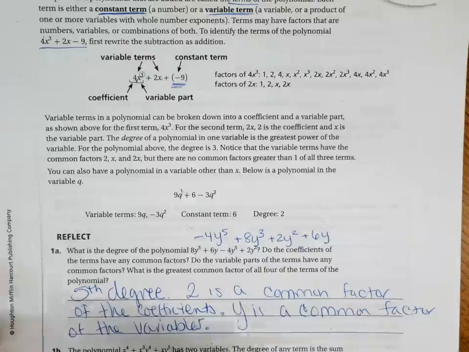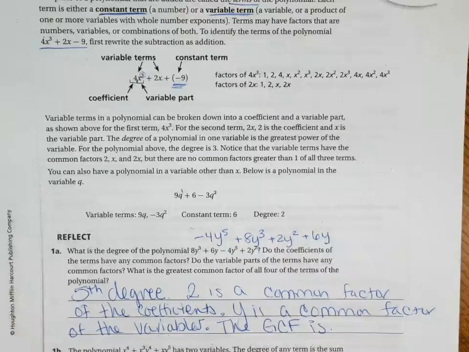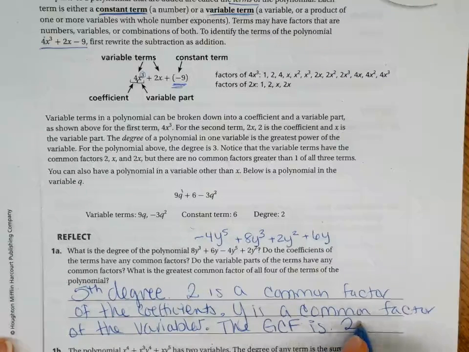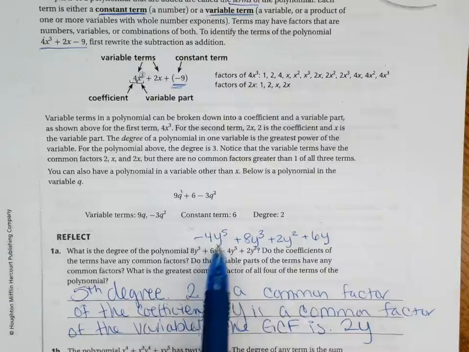So the greatest common factor is what? What's the greatest common factor? 2y, right? 2y. You can reduce everybody by 2y.